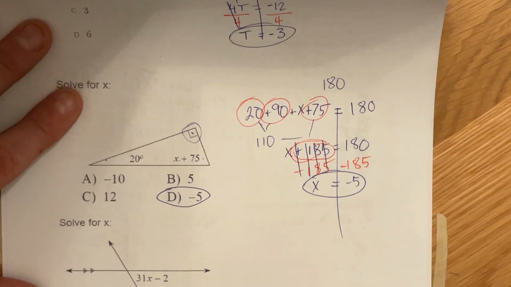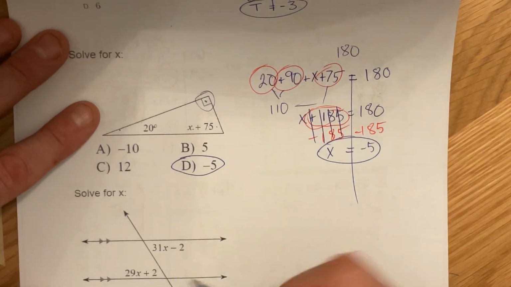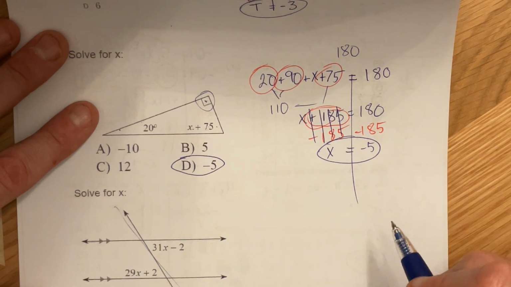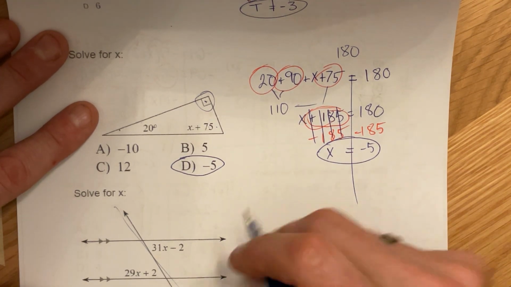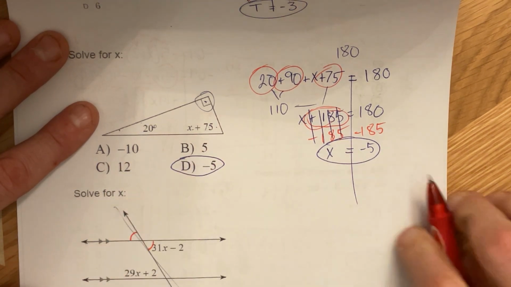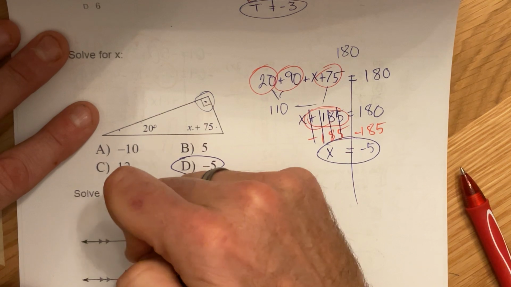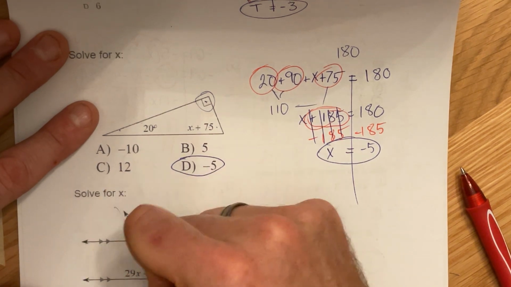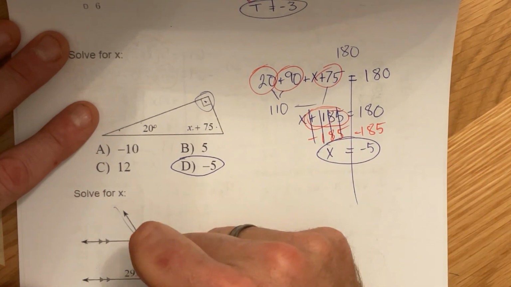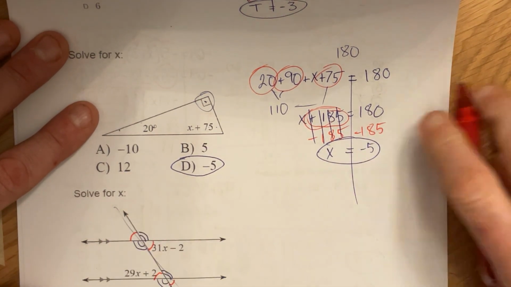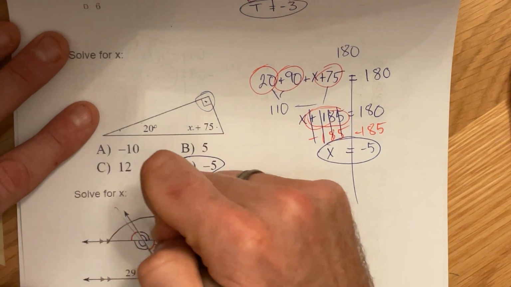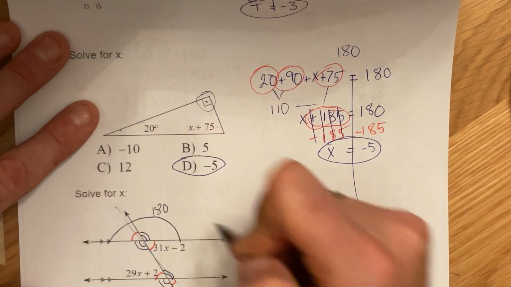Okay, another little geometry problem. Guys, remember that when we have parallel lines that are crossed by a transversal line, there's only two angle relationships. We either have angles that are congruent or we're going to have angles that are supplementary, right?